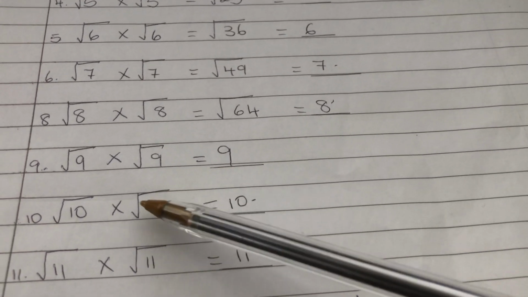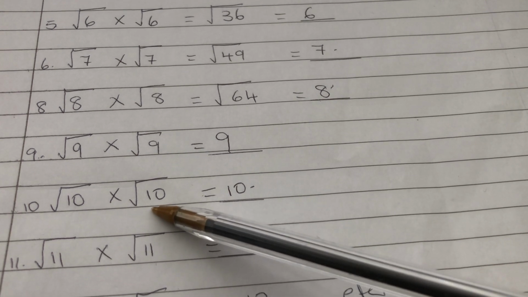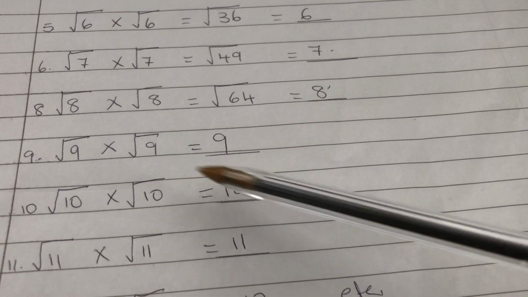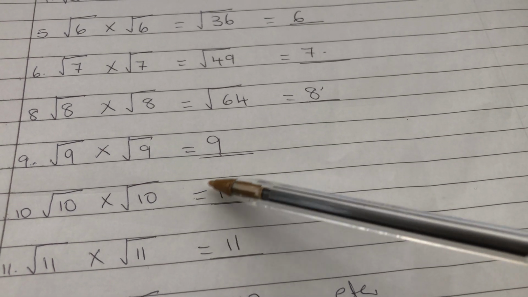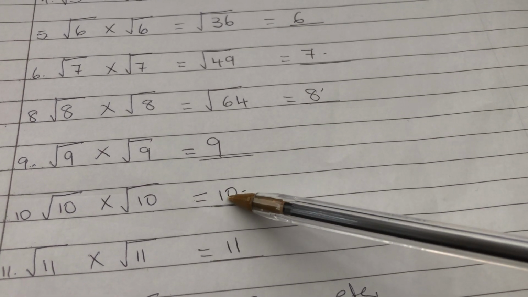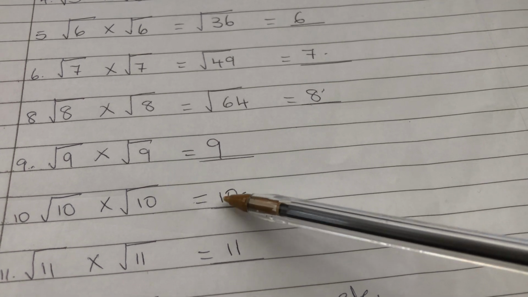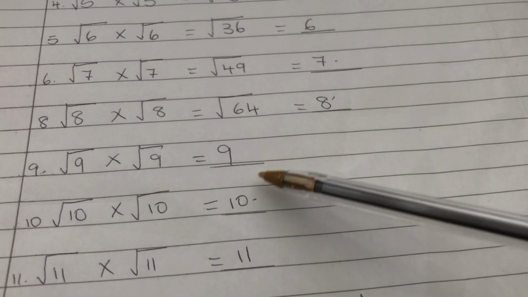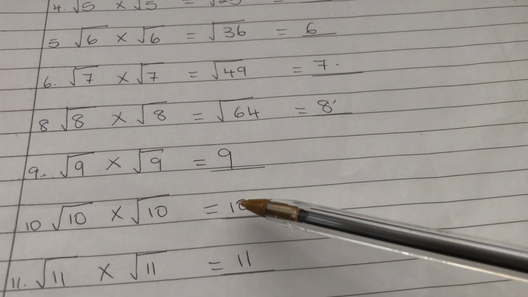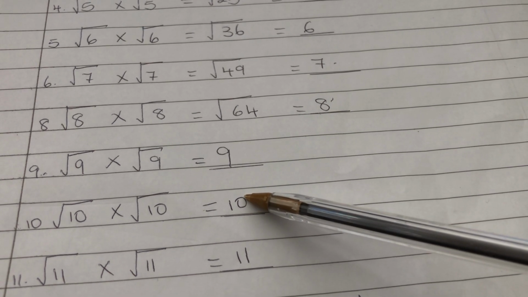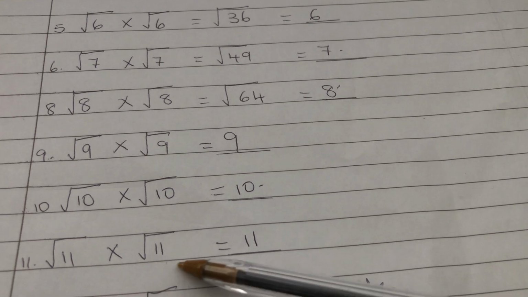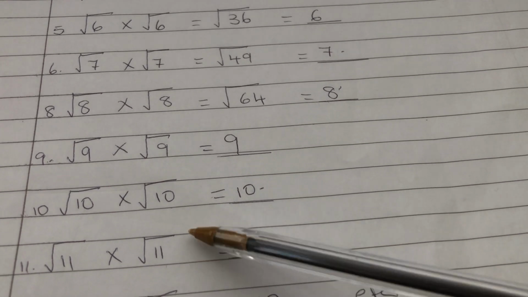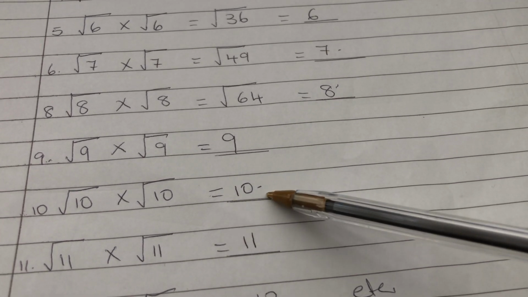Okay. Now, root 10 times root 10 is 10, because 10 times 10 is 100. The square root of 100 will be 10. Okay, which will be plus or minus, but in sets we choose the positive. Okay, root 11 times root 11 will give us root 121.